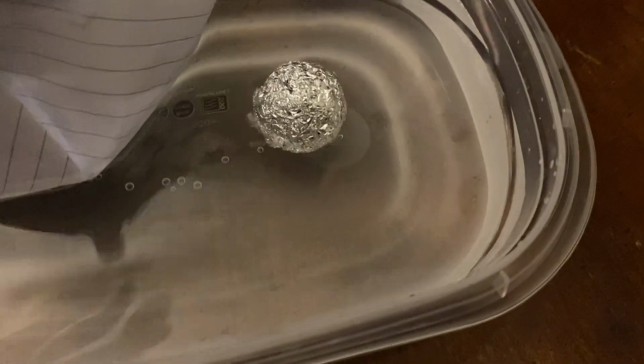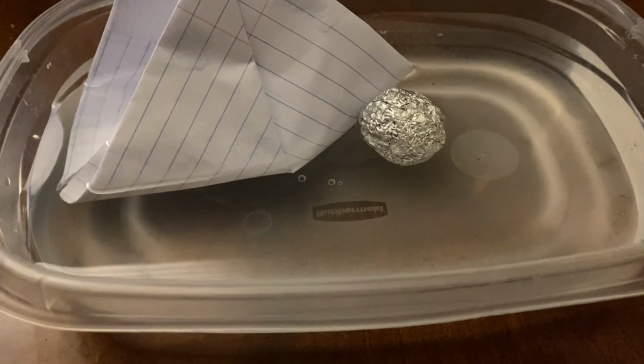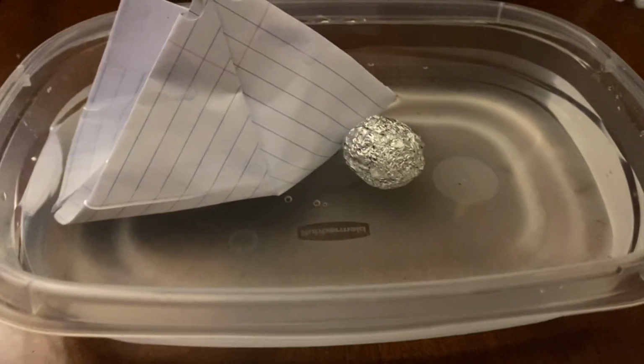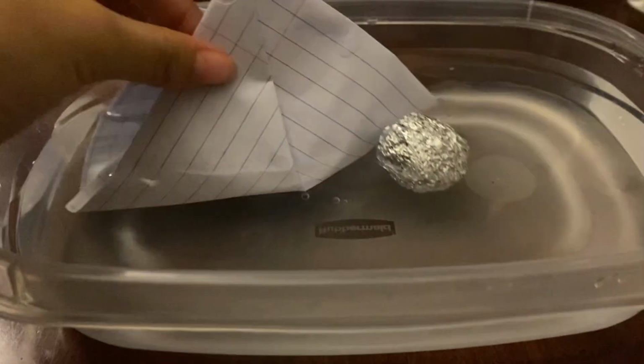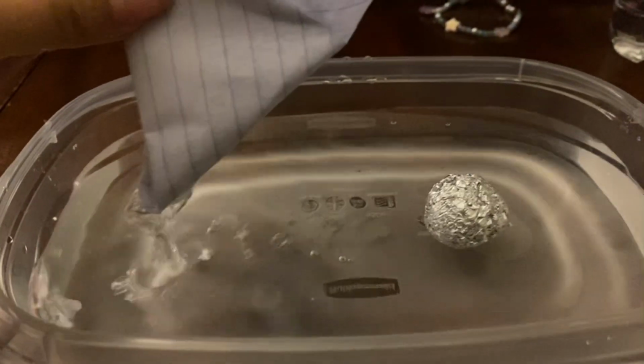And if this ball was actually steel and not aluminum, it would sink. And now I will explain what would happen if this boat was an actual boat made of steel as well, and if this ball was a steel ball.